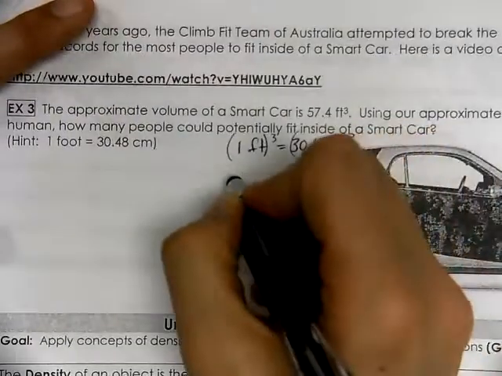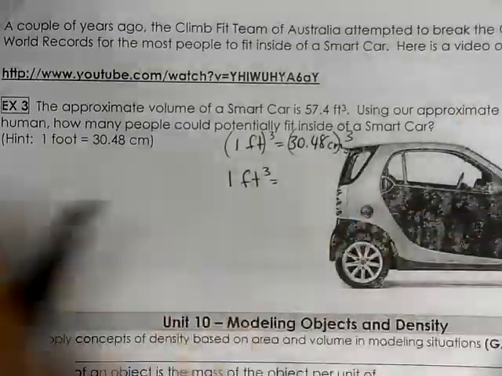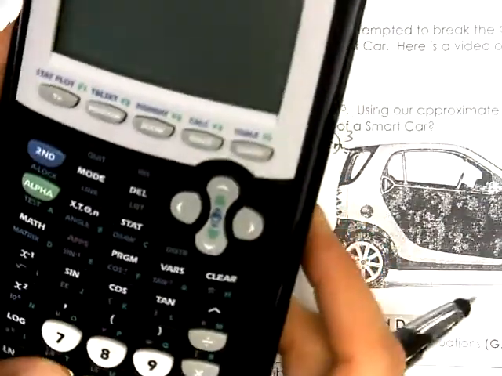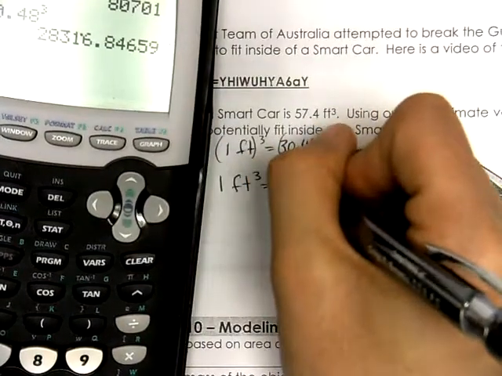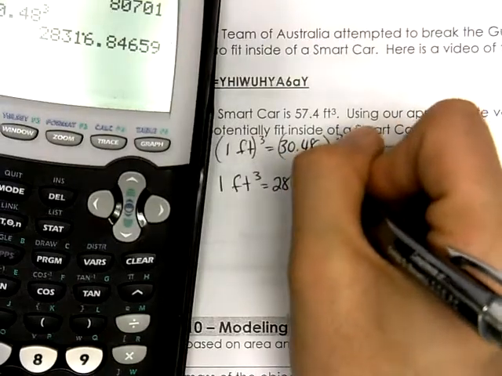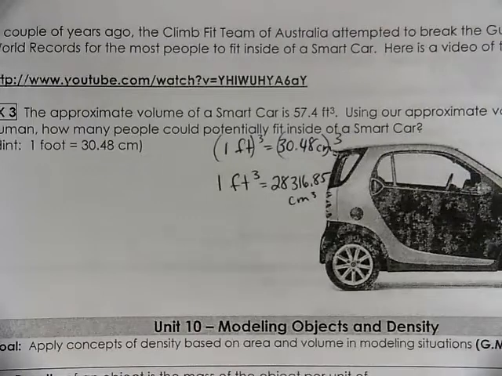So 1 cubed is just 1. 30.48 cubed is 28,316.85. Sorry, I smushed that in there.